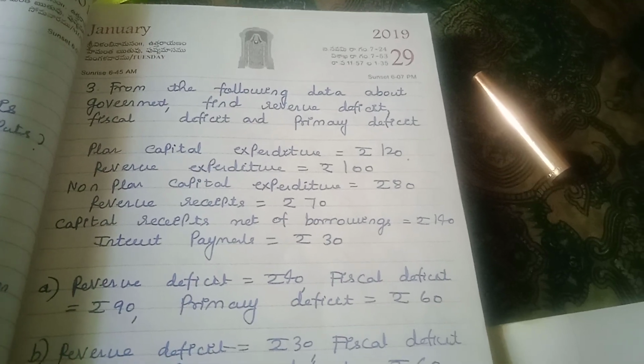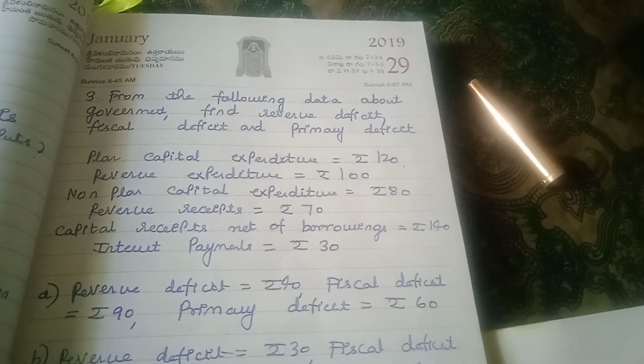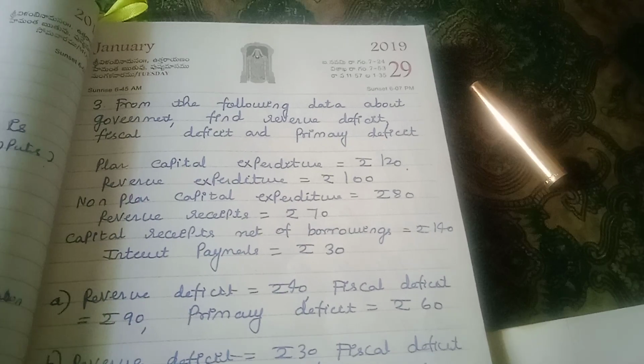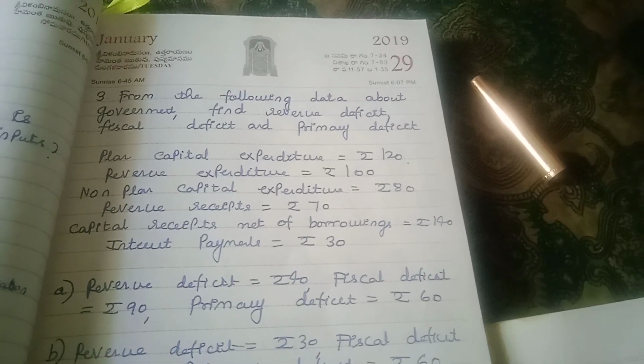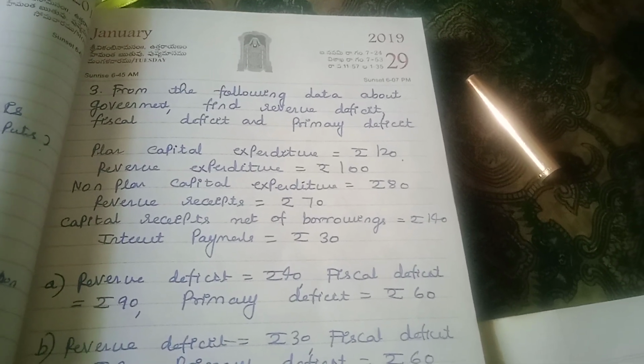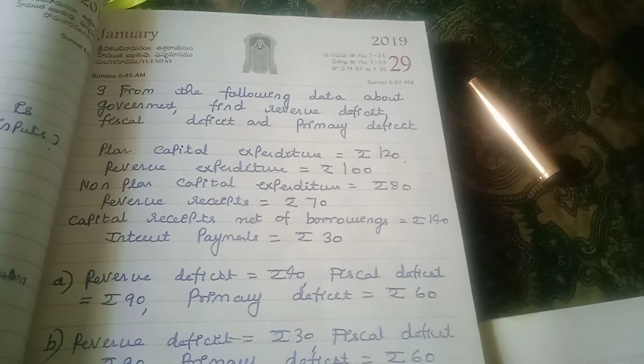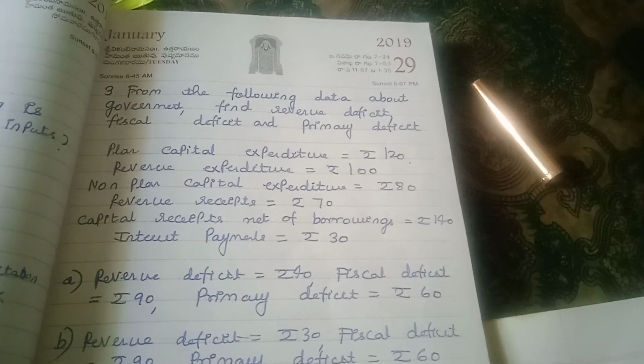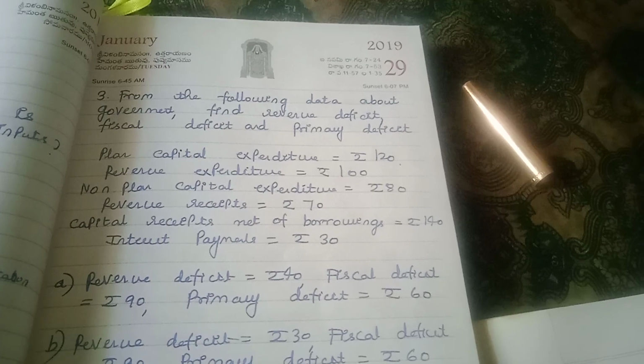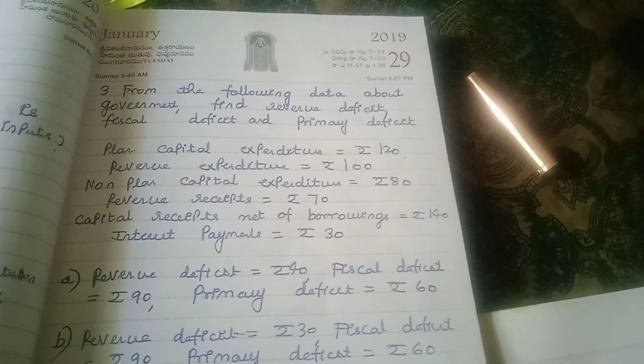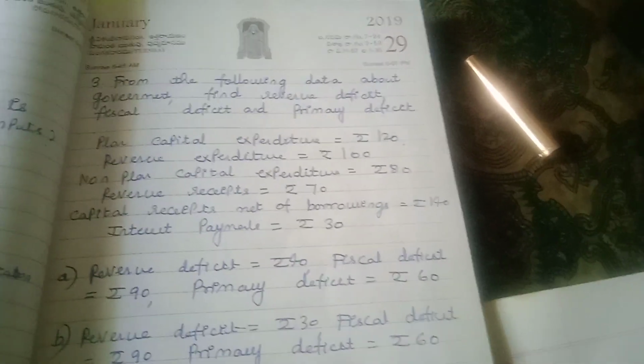Planned capital expenditure is equal to rupees 120. Revenue expenditure is equal to rupees 100. Non-planned capital expenditure is equal to rupees 80. Revenue receipts is equal to rupees 70. Capital receipts net of borrowings is equal to rupees 140. Interest payments is equal to rupees 30.